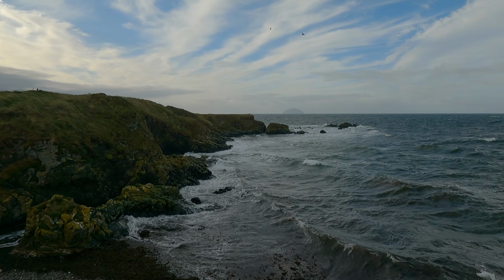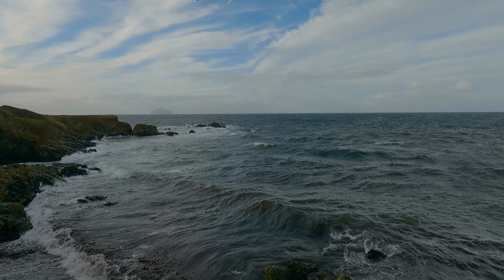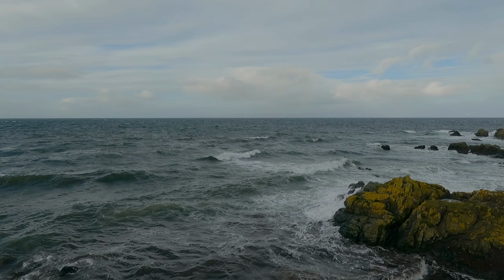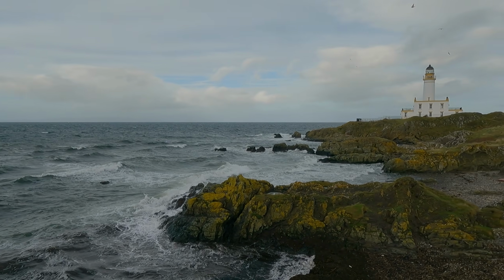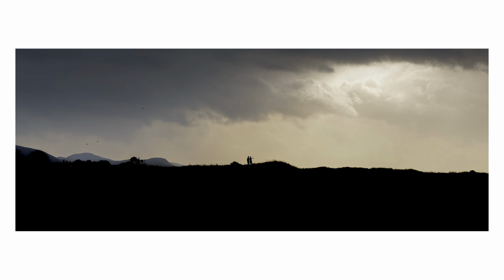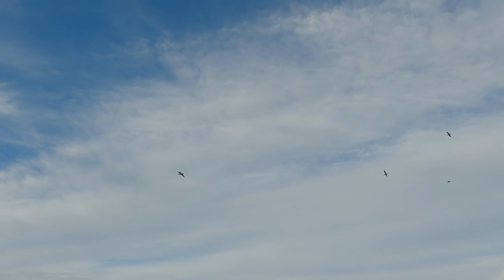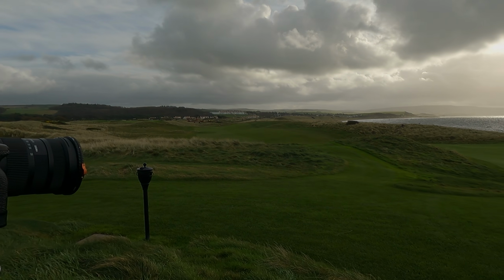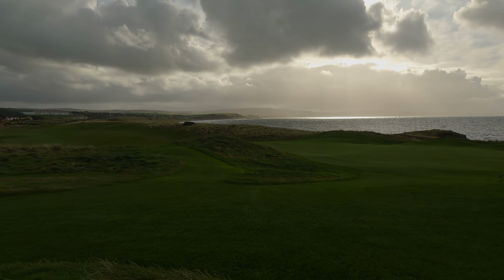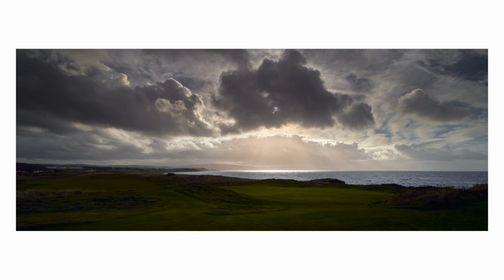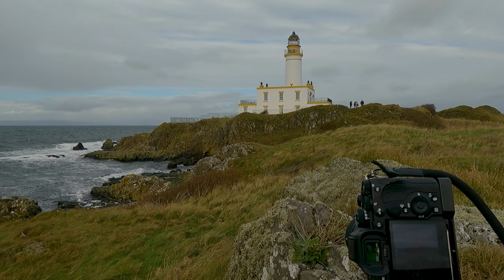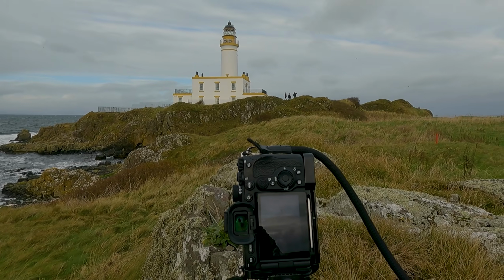I very recently had the opportunity to try out the Sigma 16 to 28mm lens, but the video I had planned due to the wind and the weather didn't come to fruition. It was quite a blustery day and at times got soaked, but it was all worth it. It was worth it to get back out again, as I hadn't been out just solely photographing in such a long time, or it felt like a long time.